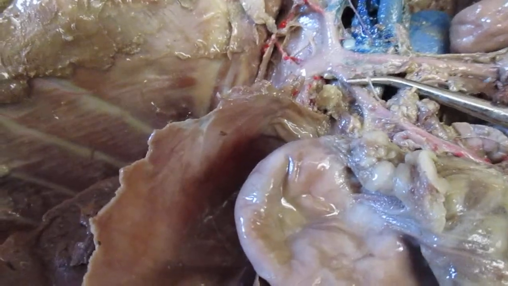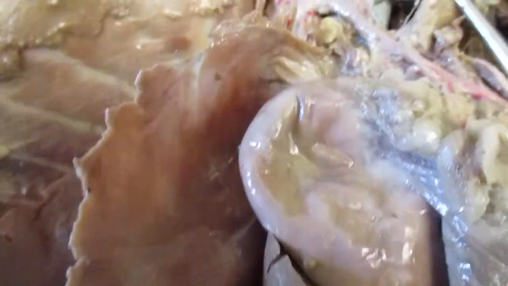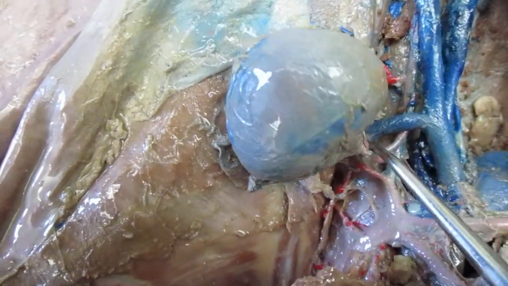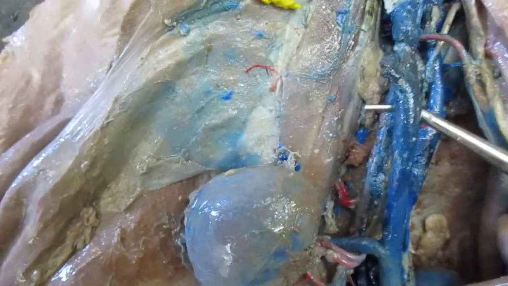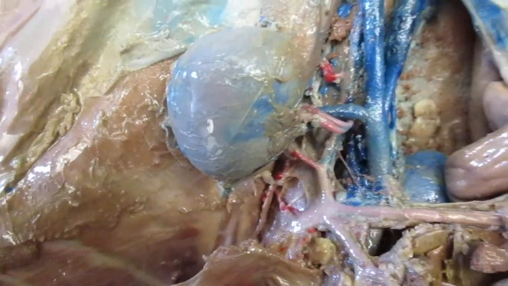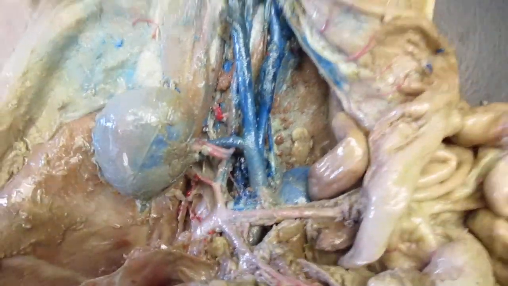So right here we see the celiac trunk, gastrosplenic artery right there, and then your superior mesenteric artery, and then renal artery, and then renal vein, kidney. This right here, it would be the inferior vena cava. Okay, and latex sort of busted there. We'll switch.